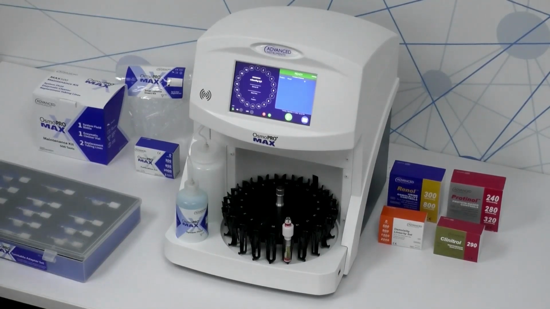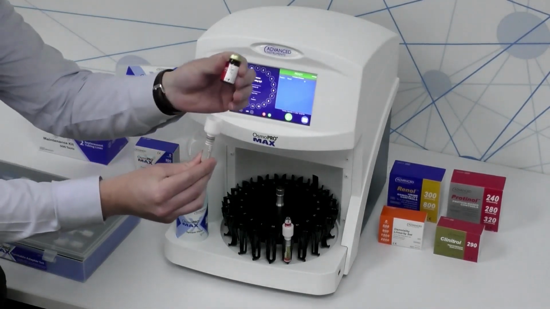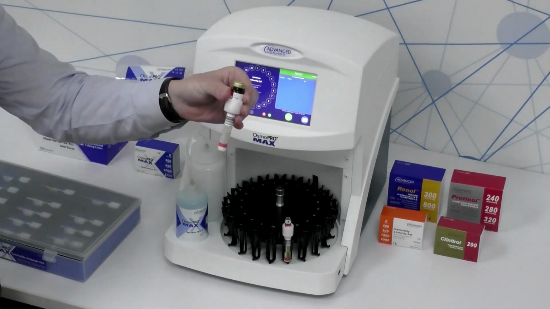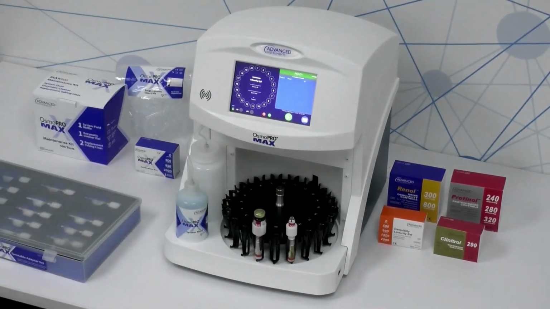If you're using our pro-null and re-null osmolality controls, the vials for each level can be placed into their respective adapters and then placed on the turntable. This allows you to fully automate the QC process, saving a significant amount of time each day compared to other osmometers.